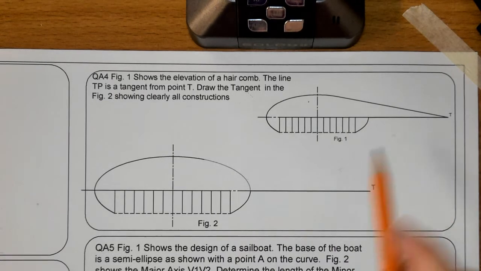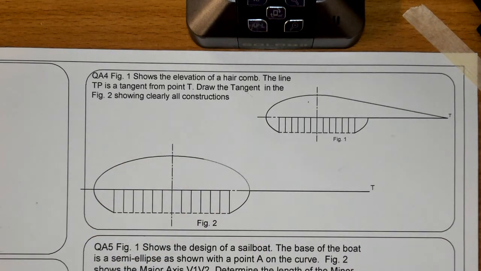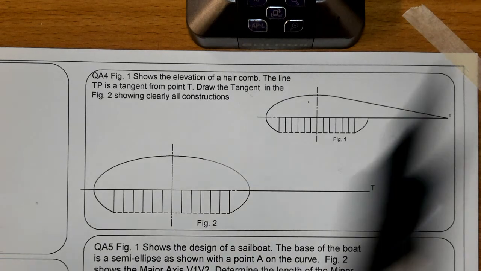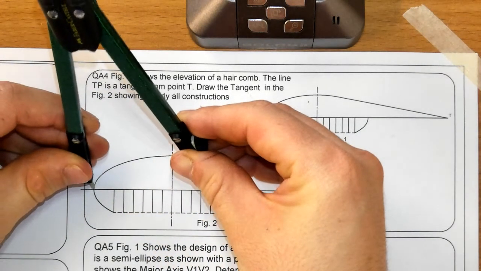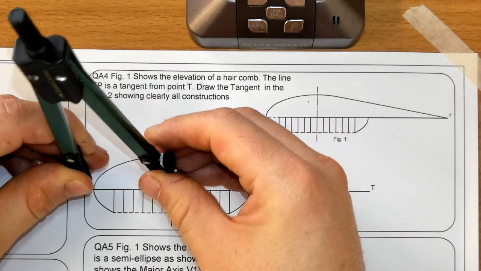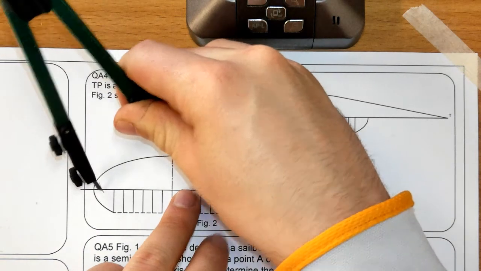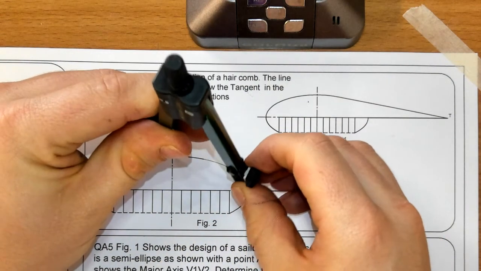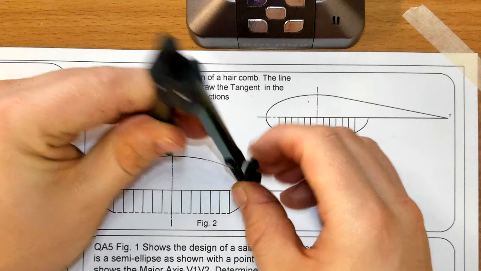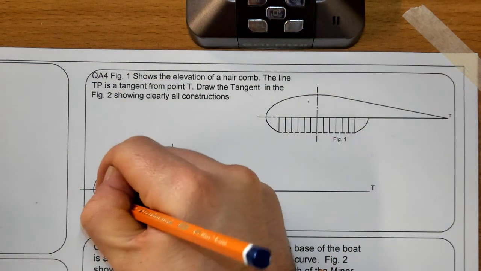Okay, then we have to draw a tangent from a point T. So this is the tangent from a point outside the curve. So I need to find my focal points. So I'm going to take half the major, swing from the top of the minor. So I have that. Now, that's the focal points.